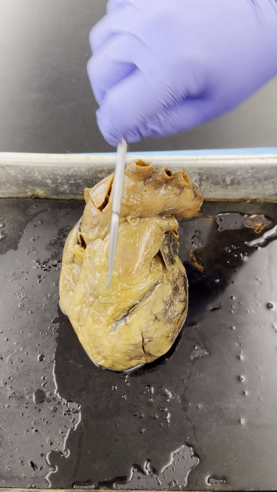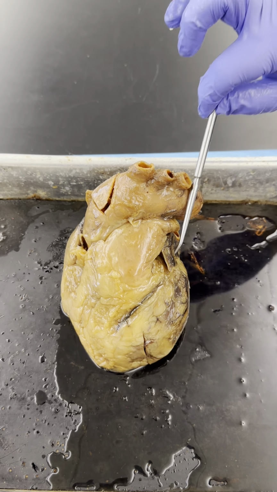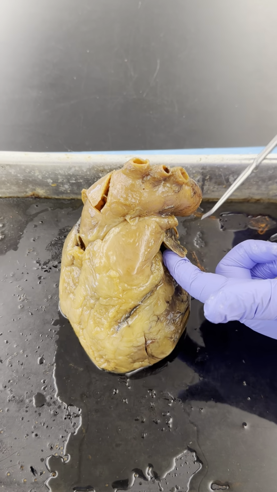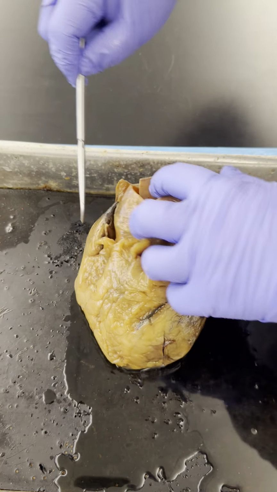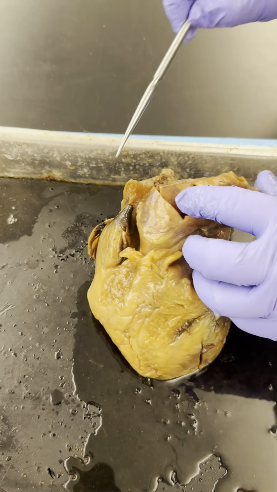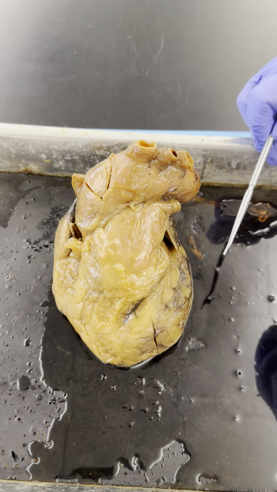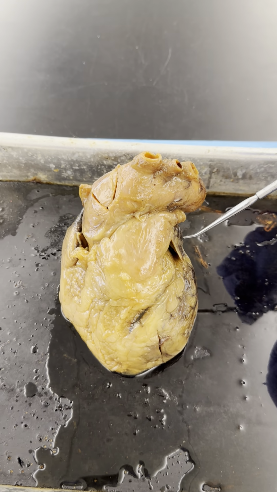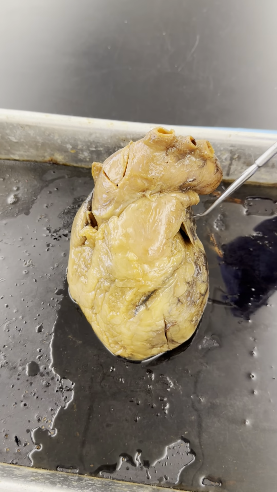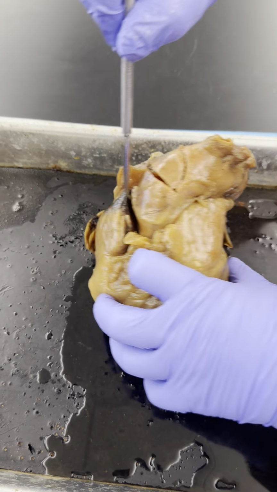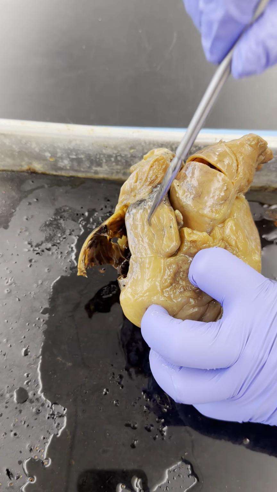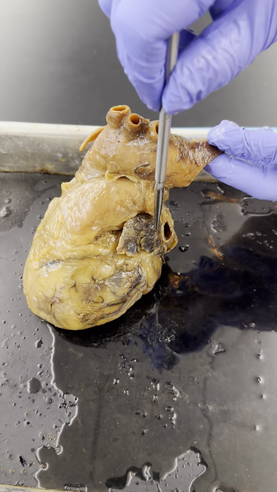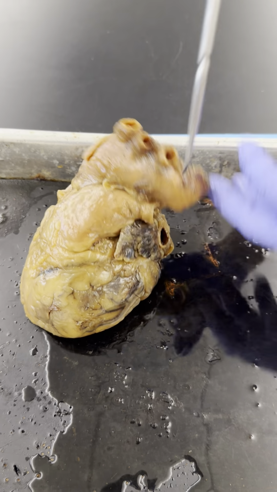So now up at the top, at the superior part of the heart, we have these little flaps right here, one on this side and another on this side. These are called the auricles, but more importantly is what's inside the auricles. This is where we would find the atria of the heart. So here is the right auricle, so inside is the right atrium. On the other side, here is the left auricle, so inside is the left atrium.